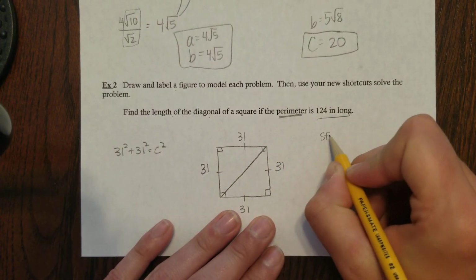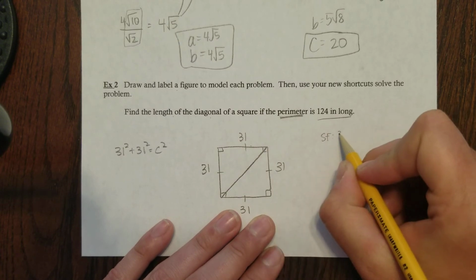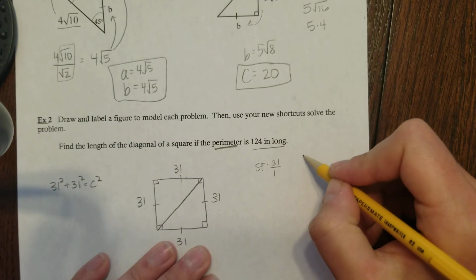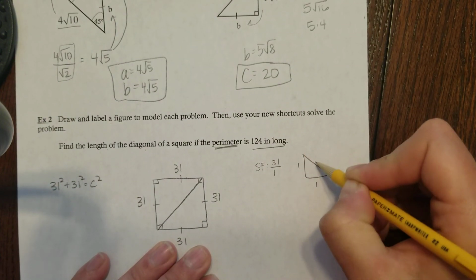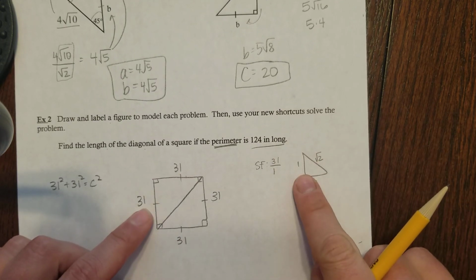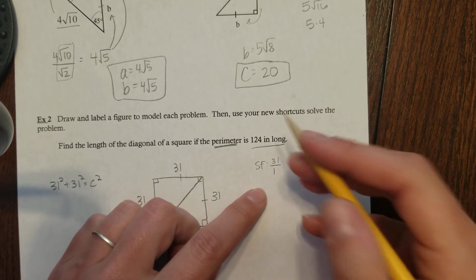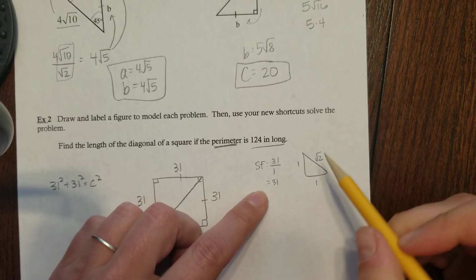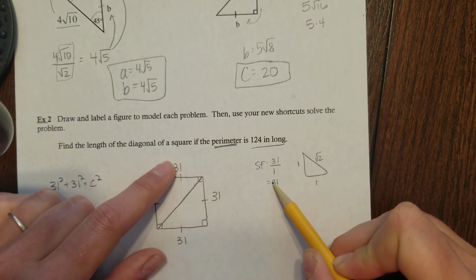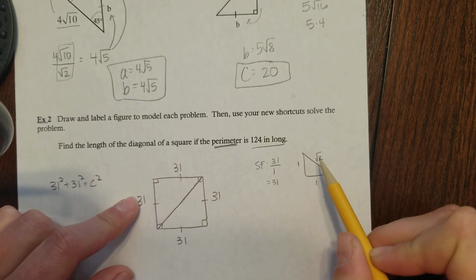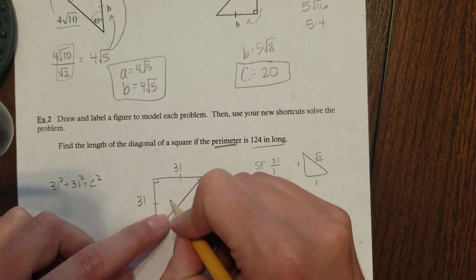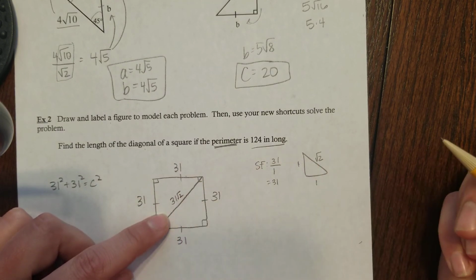Our scale factor, these are both legs, so 31 divided by 1, because our picture would be 1, 1, and square root of 2, right? So 31 divided by 1. So our scale factor would be 31. So 1 times 31 is 31. 1 times 31 is 31. So the square root of 2 times 31 would be 31 root 2.